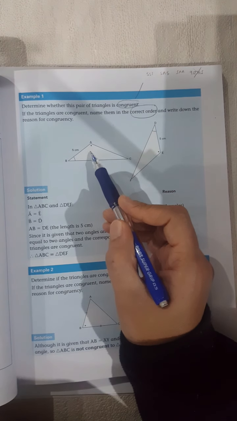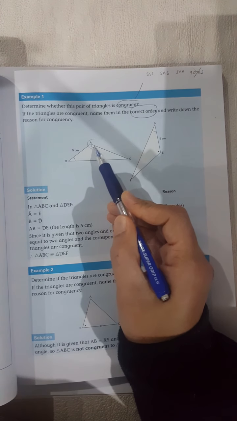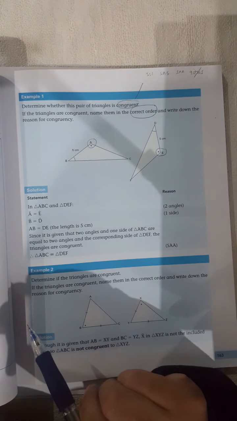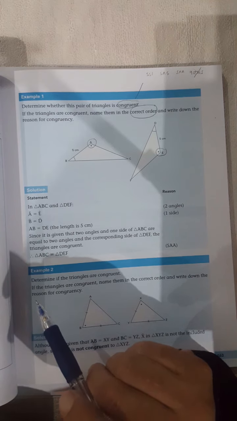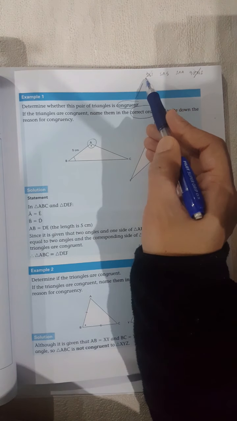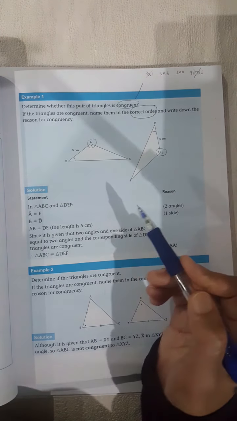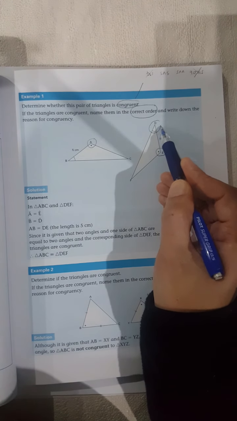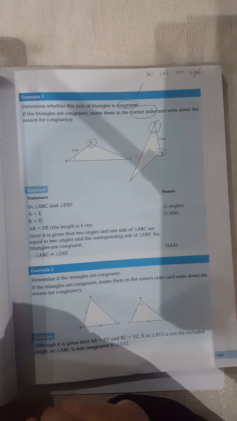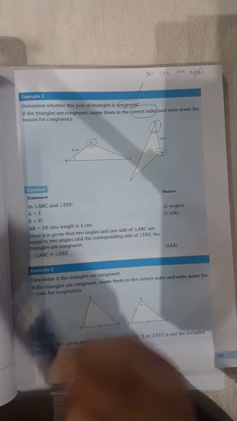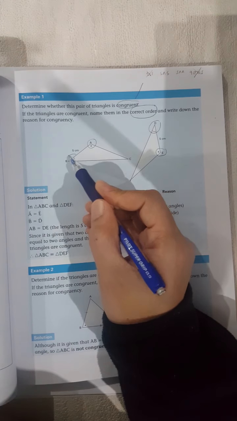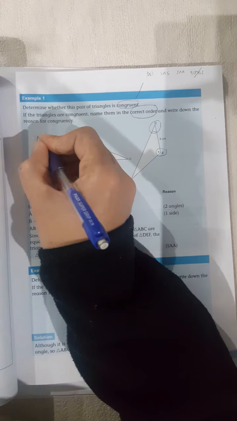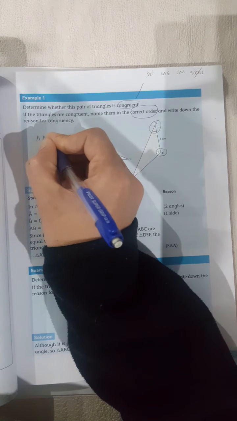So look at angle A now. A is equal to E there. Okay, so I've got one angle already, right? Okay, so obviously it's not this condition. It can be either this condition or that condition now, right? Now I've got D is equal to B. Okay? So what do I have already? I've got two angles that are equal.